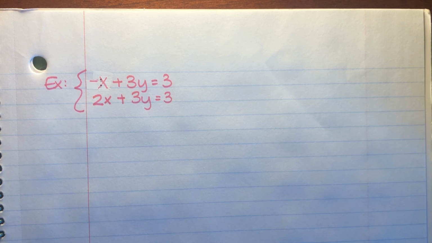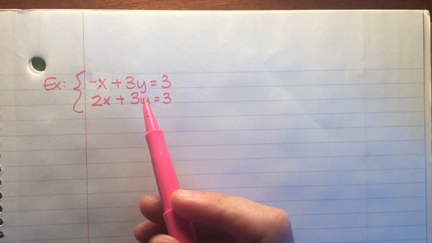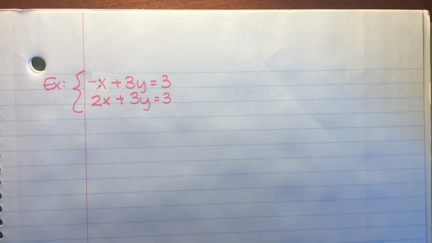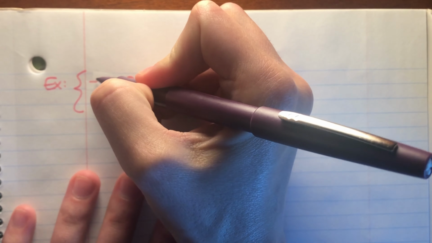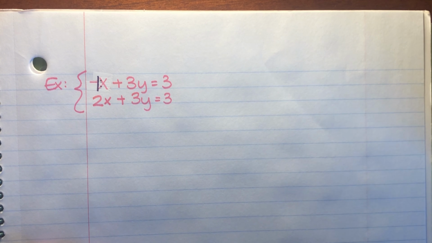Okay, so on to our next example. Again, we want to start by solving for one of our variables. It doesn't matter which variable or which equation, but I recommend solving for a variable with a coefficient of 1 or -1. So here we have our imaginary -1 in front of x. So I'm going to go ahead and solve for x in my first equation.